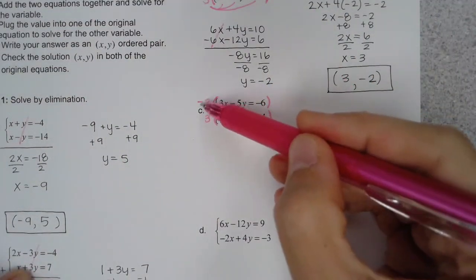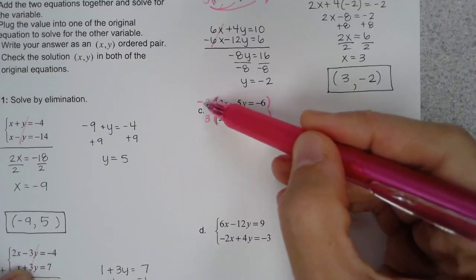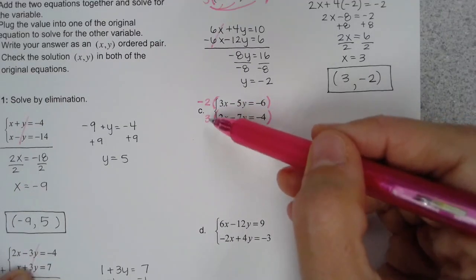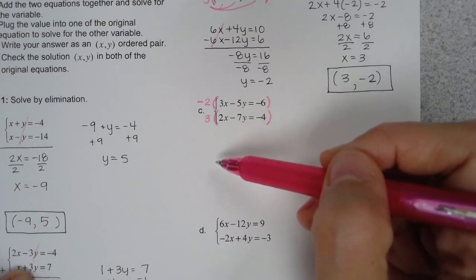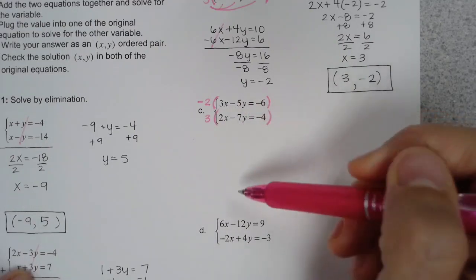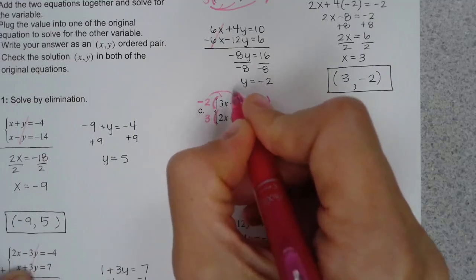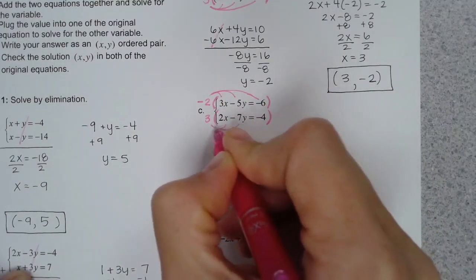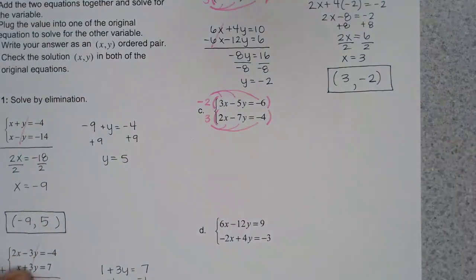You could also put the negative on the 3 if you wanted to instead of on the 2, or you could multiply them through by a positive 7 and a -5, or a -7 and a positive 5 to make the y's be opposites. This is just the way that I'm choosing to do the problem, but there are other ways that you could pick numbers that would give you a correct answer to the question.